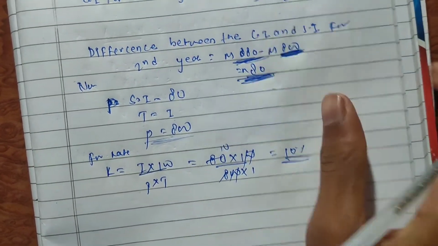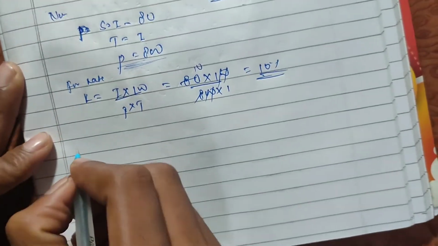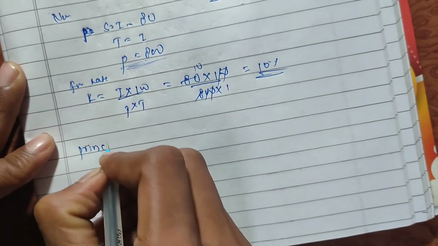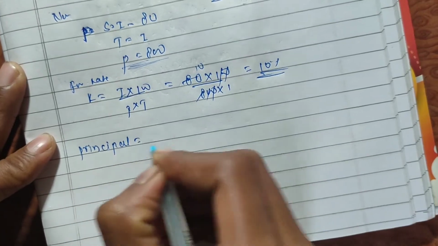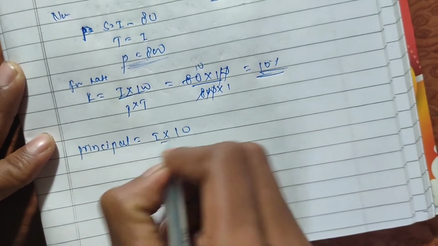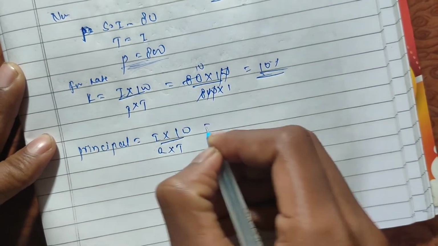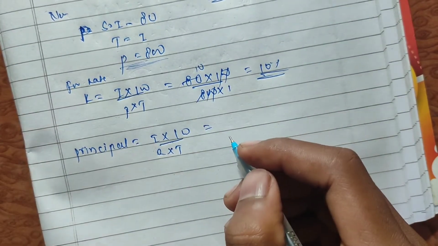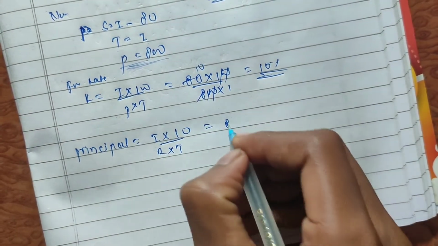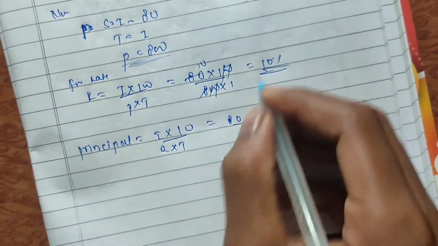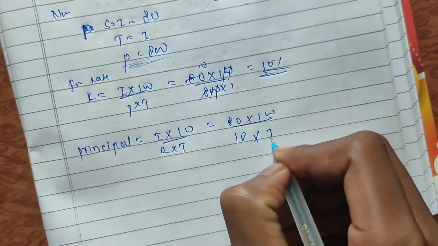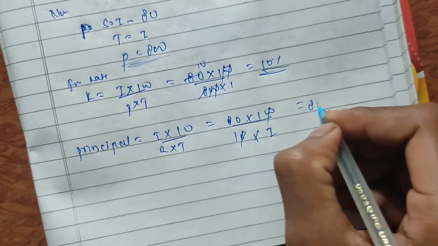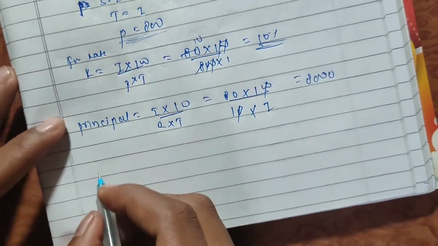Here the rate is 10%. Now we have to find the principal. So here, principal equals I into 100 by R into T. The interest is the same, that is 80 into 100, and the rate of interest, that is 10, and the time is 1. This will come to Rs 8000.